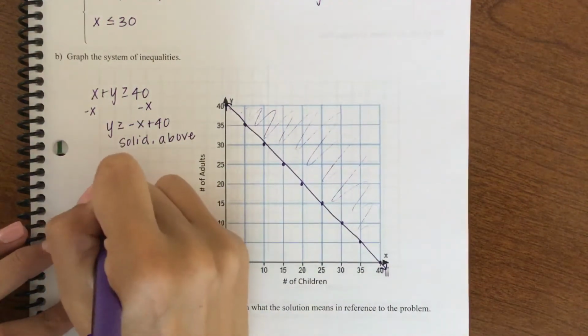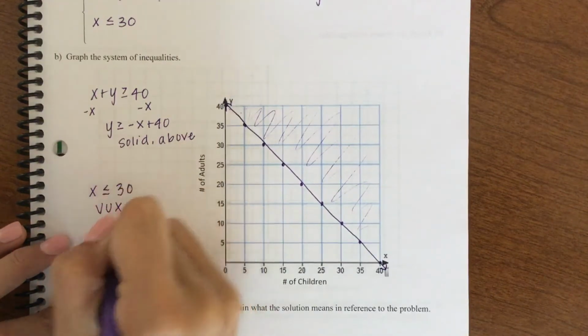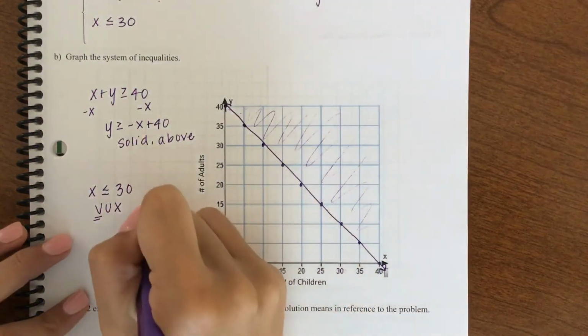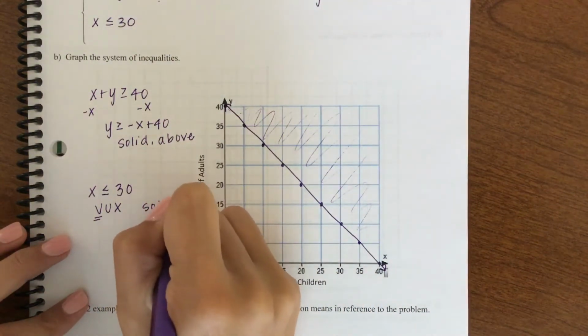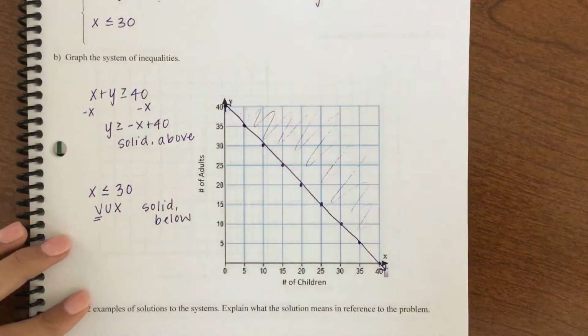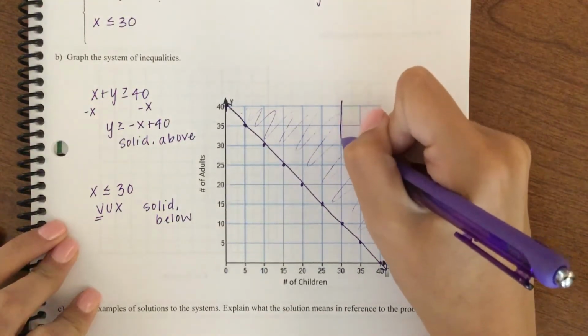When we see x is less than or equal to 30, that is going to be a vertical line. It's going to be solid, and we're going to be shading below. And remember, in the last video we talked about vertical lines. So this is going to be a vertical solid line at 30.